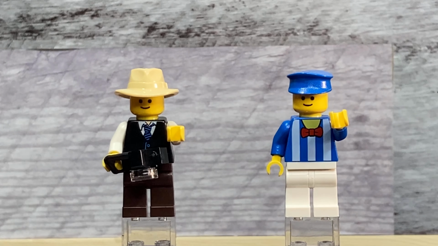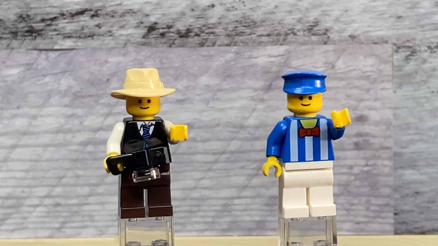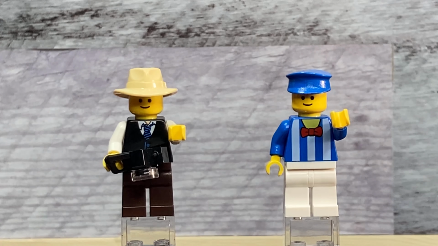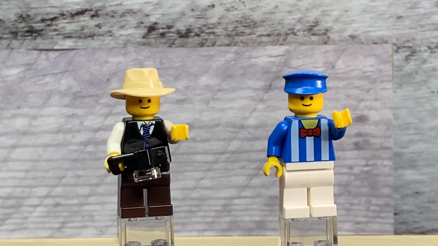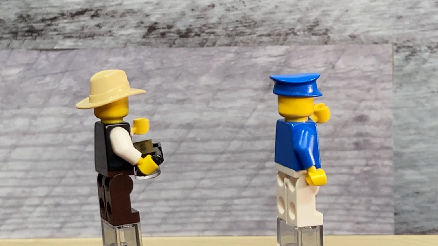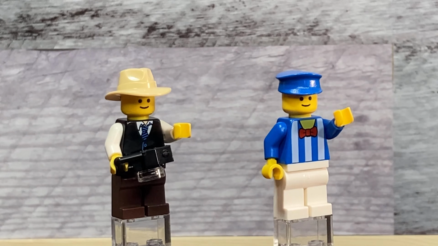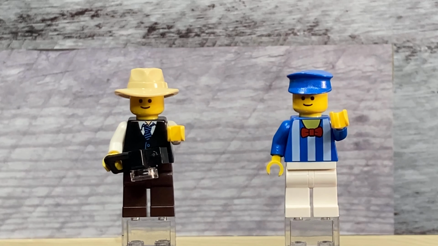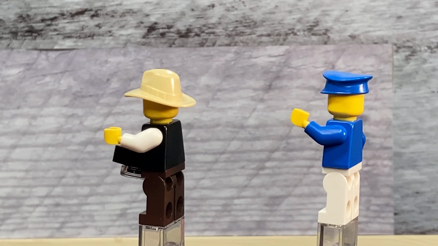Next up, we have a paparazzi person or a reporter, and on the right we also have a cinema employee. The reporter or paparazzi looks pretty good. I like his fedora at the top. He also has that small little jacket with the suit and tie underneath. He doesn't have any back printing, but his accessory is a camera. The employee has that blue hat and his little bow tie with that great striped shirt. He's really poppy, and I really like how he looks, and he doesn't have any back printing either.